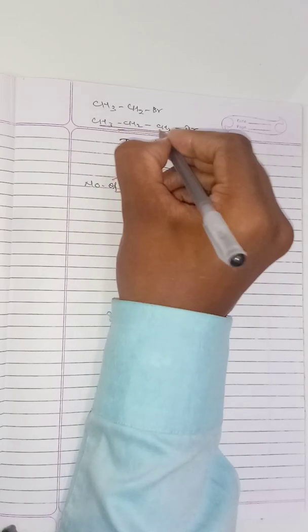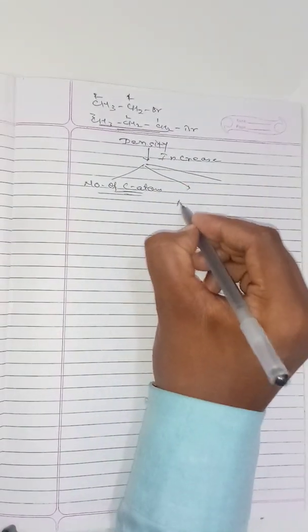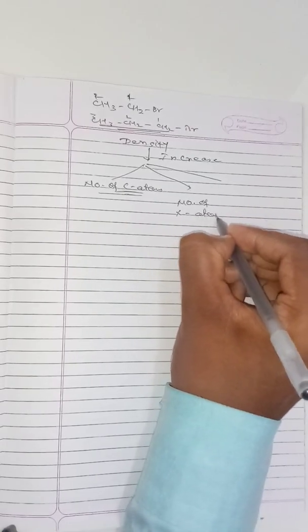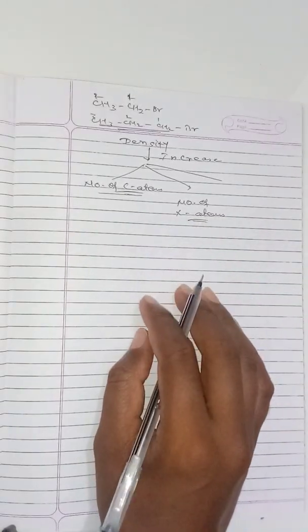As the number of carbon atoms increases, the density increases. Number 2, as the number of halogen atoms increases, the density increases.